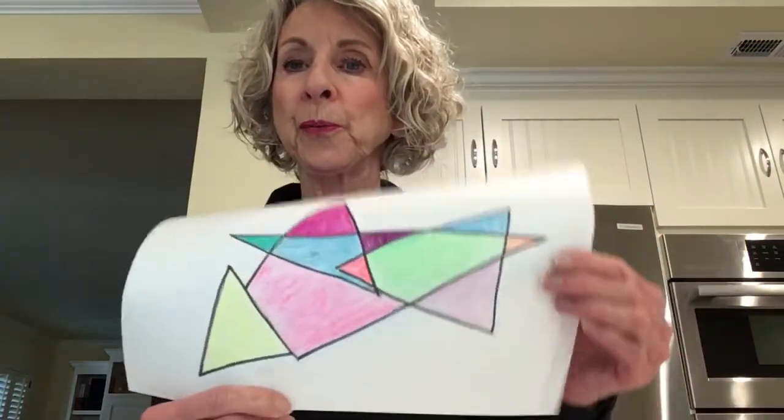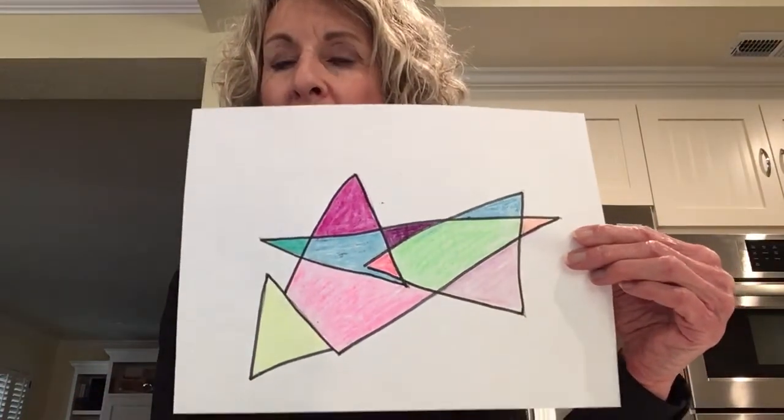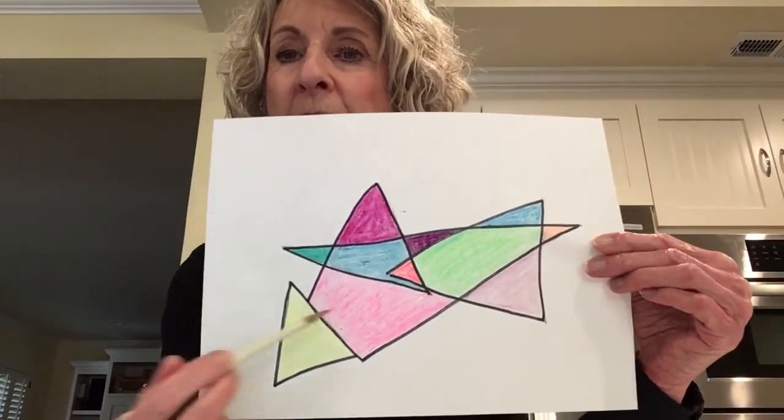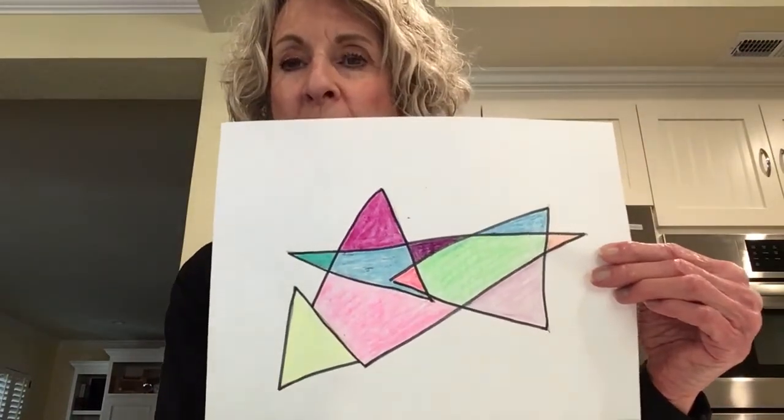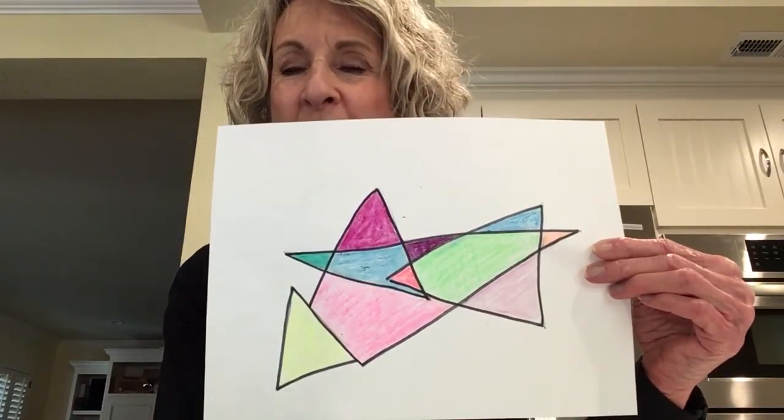So then you're going to outline it again in black, and then take your crayons or your markers, your colored pencils, whatever you want, and color it pretty colors. Stay in the lines, make each one and color in one direction. It's going to make it look a lot prettier, and have fun with it. And then you are an abstract artist.